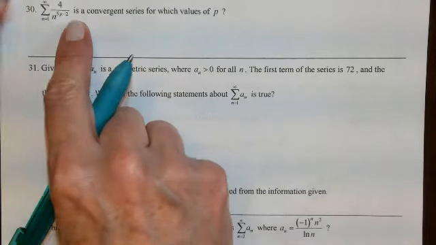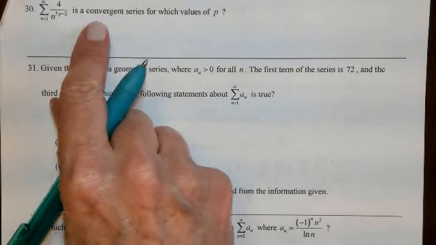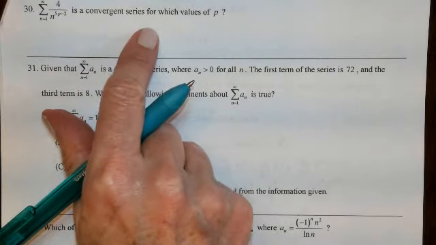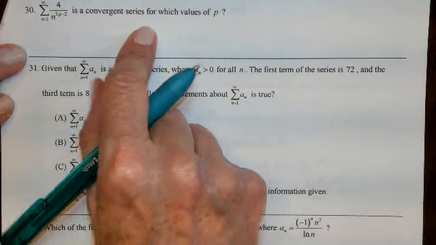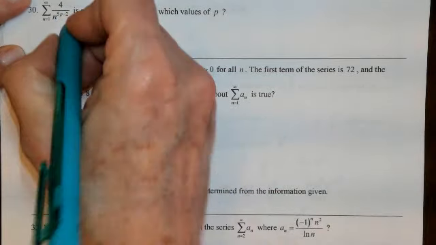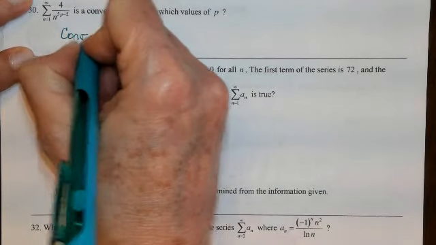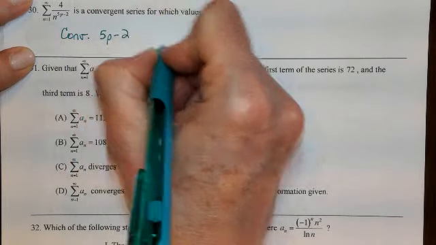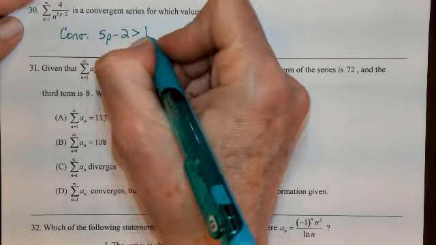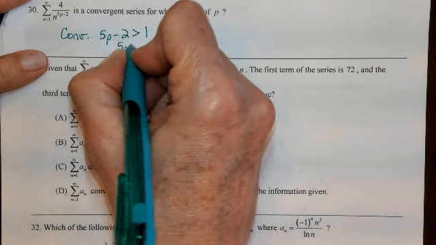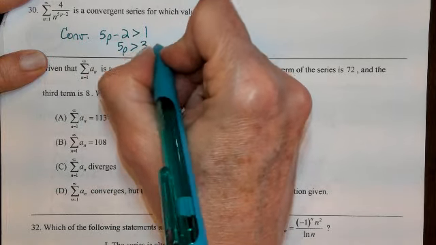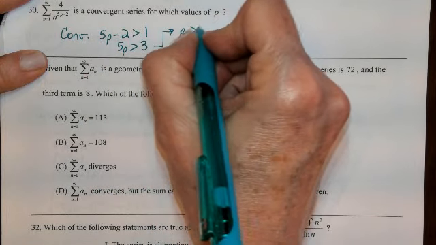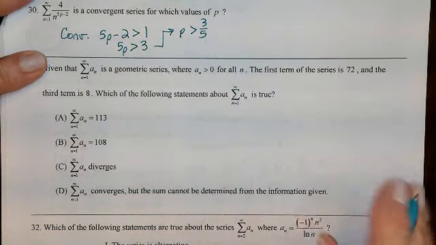Just a few more. Okay. This, they say, is a convergent series for which values of p? Well, this is just a little p series. It converges when 5p minus 2 is bigger than 1, right? So 5p must be bigger than 3. So p must be bigger than 3/5.